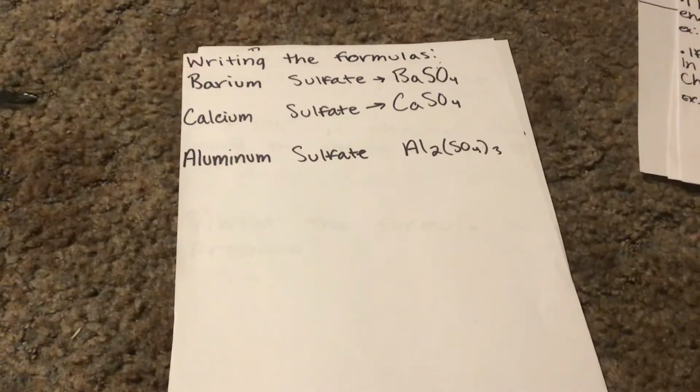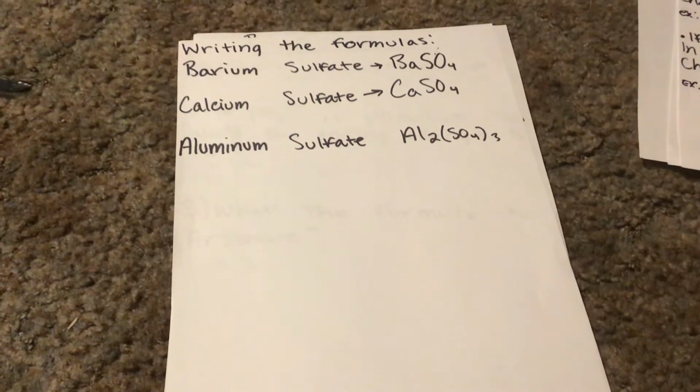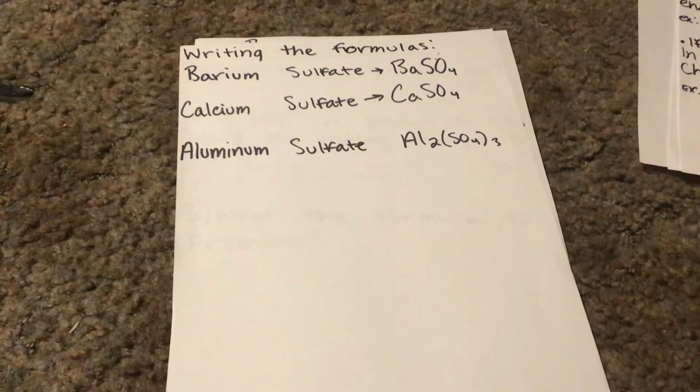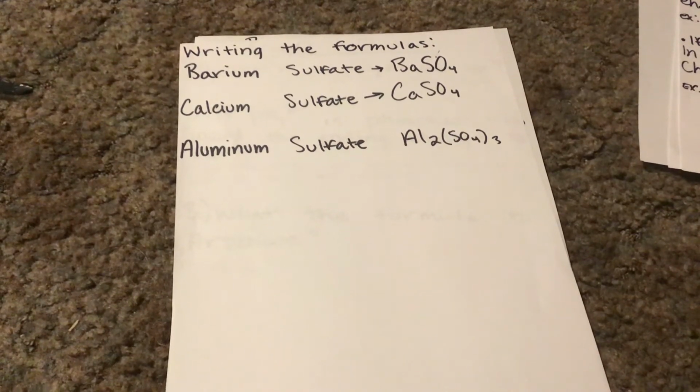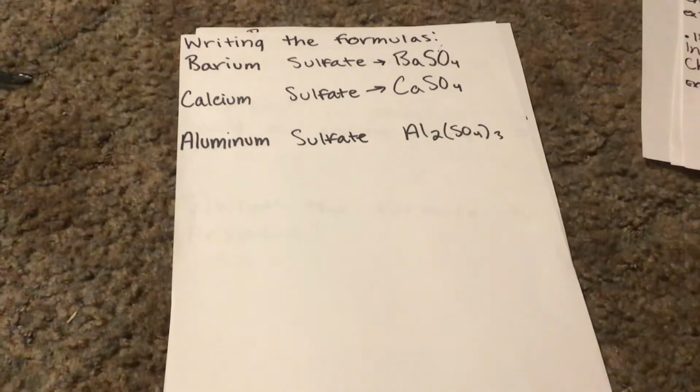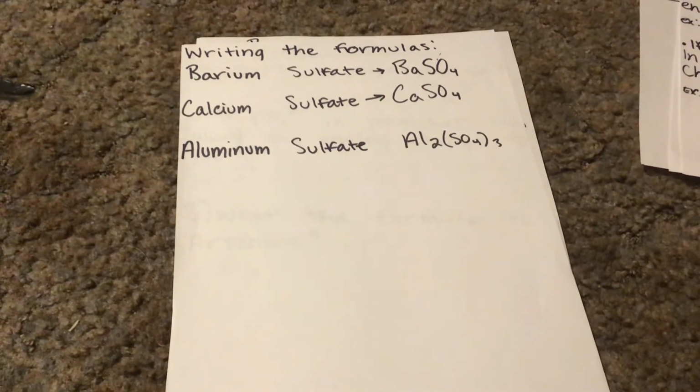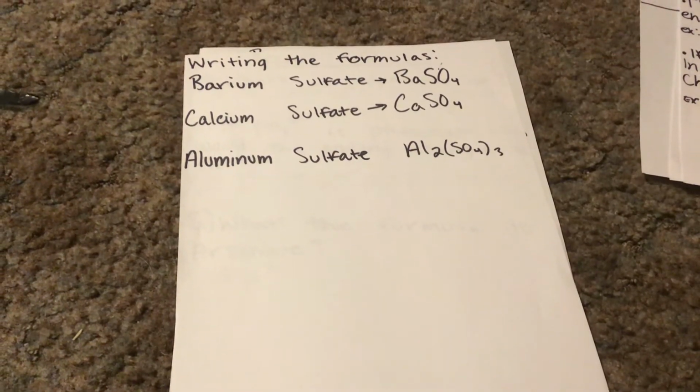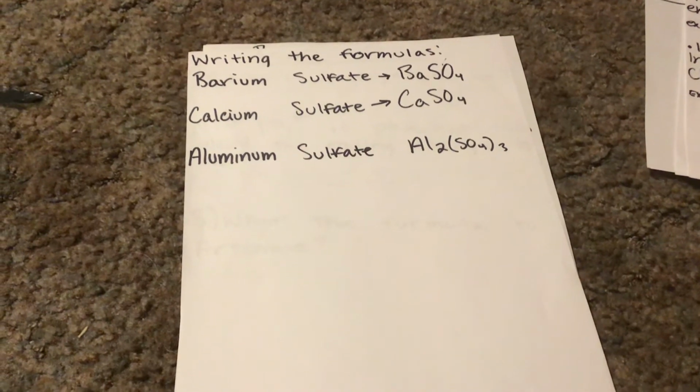As far as writing the formulas, all you need is a polyatomic chart and the periodic table. So for these, they go in nicely. So it's pretty simple to figure out. Barium sulfate would just be BaSO4. For calcium sulfate, it would be CaSO4.